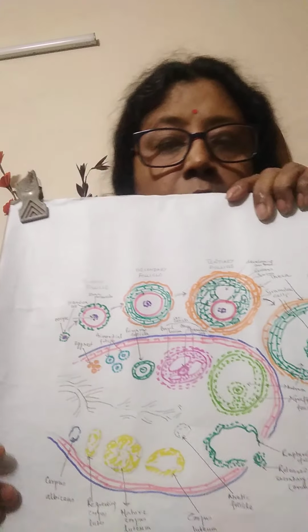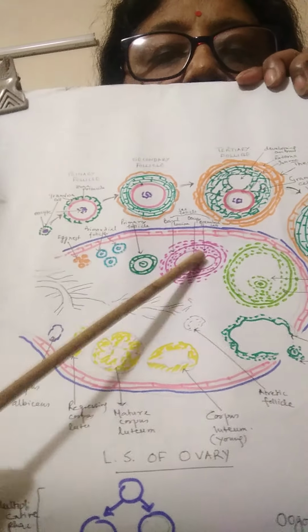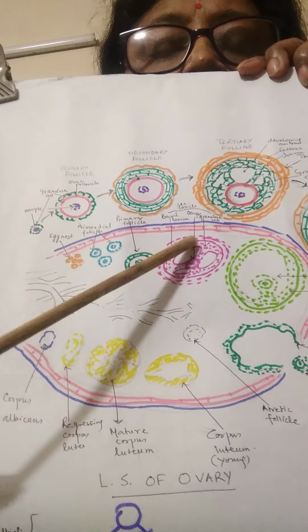The structure of the ovary and the various stages of oogenesis. So let us start with our material. Now you see, this is the structure of the ovary. This is the internal structure of the ovary, and this is the ovary.